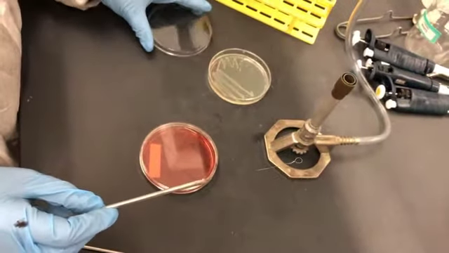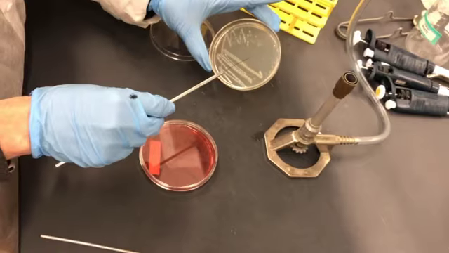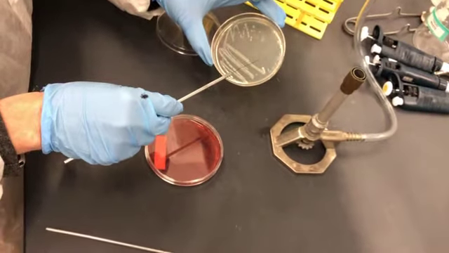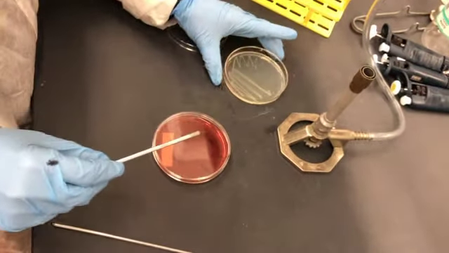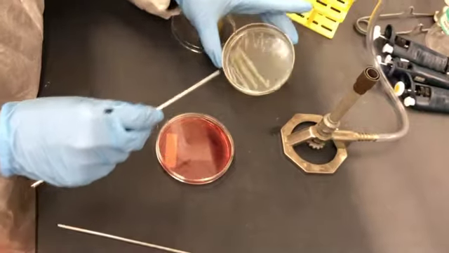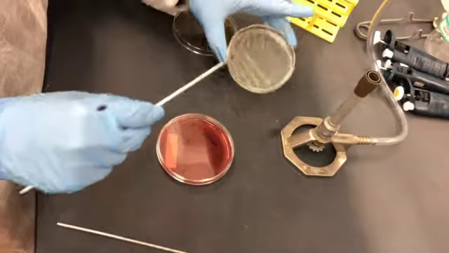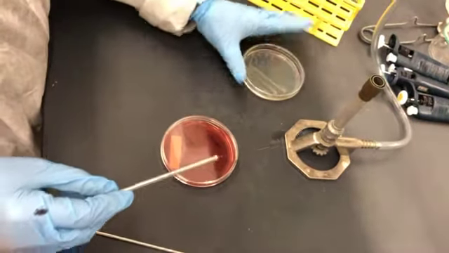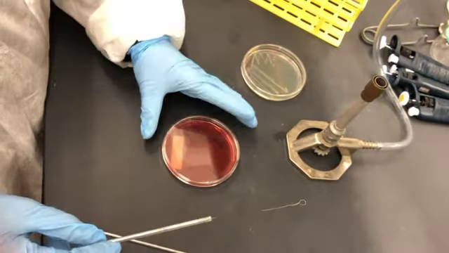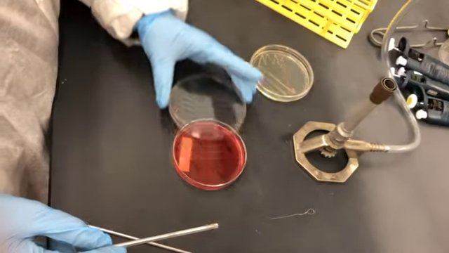And one thing that should be a focus is that you don't want the bacteria from one quadrant to move into and contaminate another quadrant. So I tend to do small zigzags so that I can ensure the bacteria grows separately.